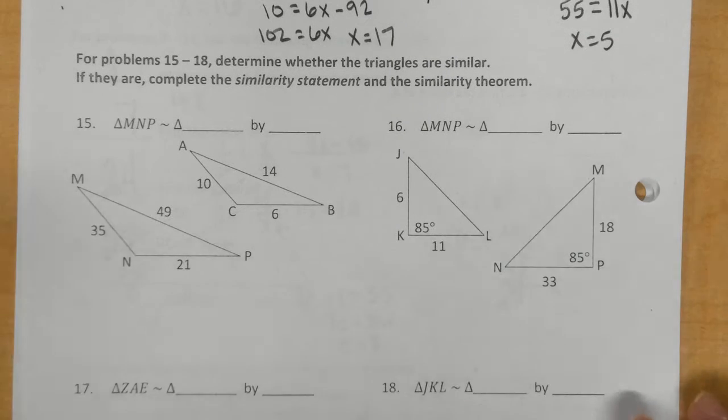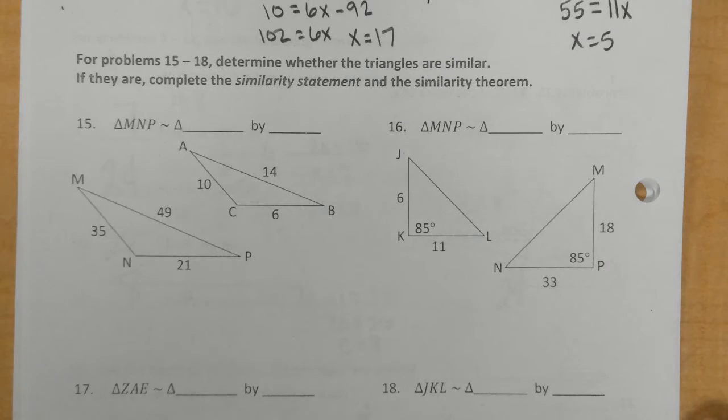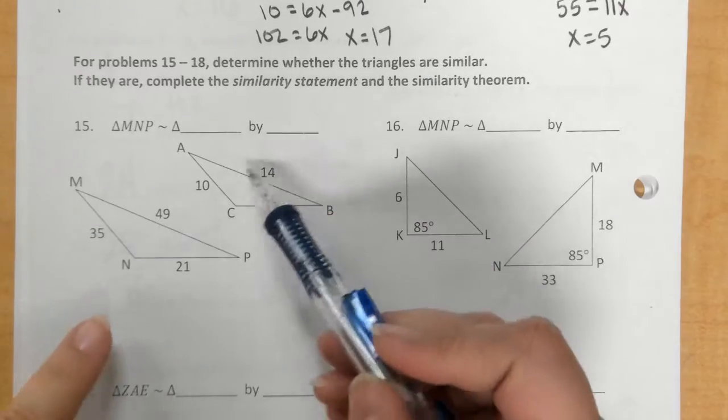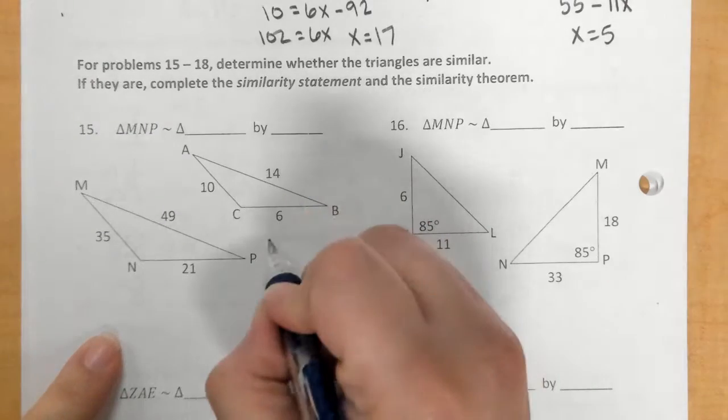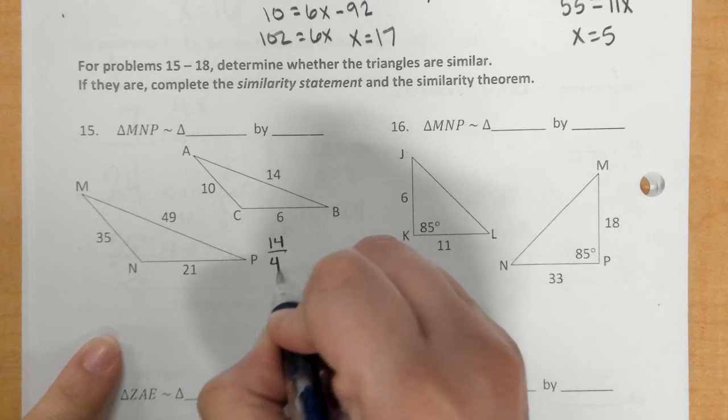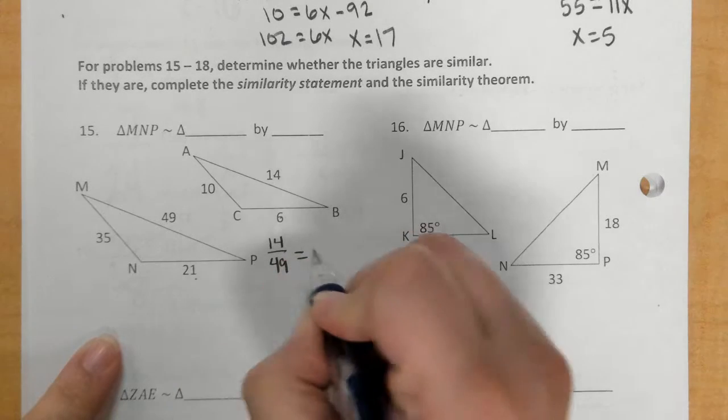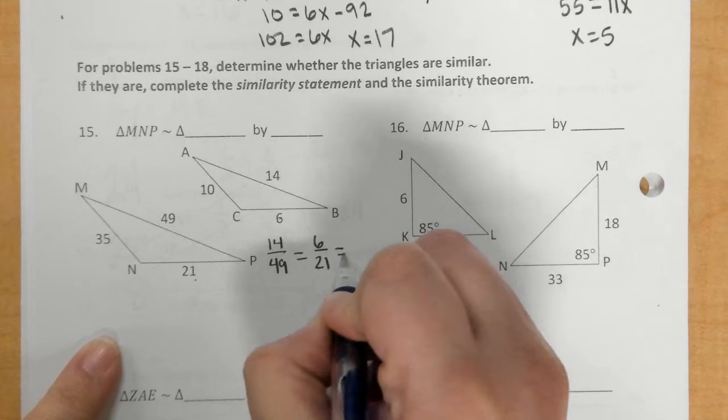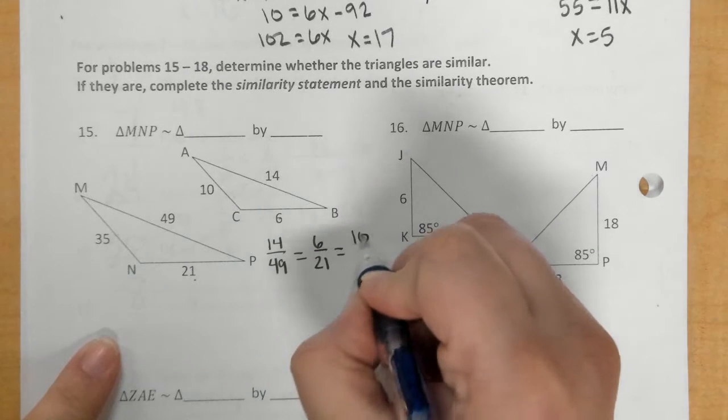For 15 through 18, you have to decide if the triangles are similar, and if they are, how are they similar, and what is the statement. So I would compare all my sides. So like 14 to 49, 6 to 21, and 10 to 35.